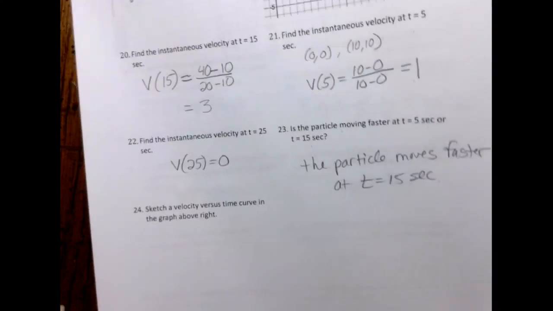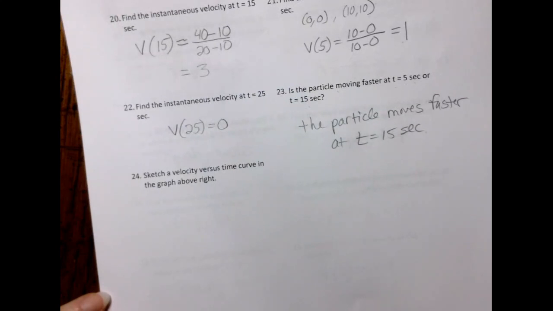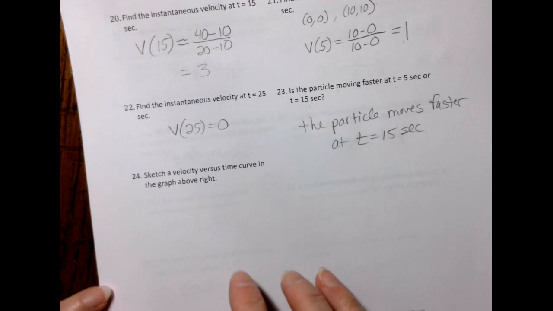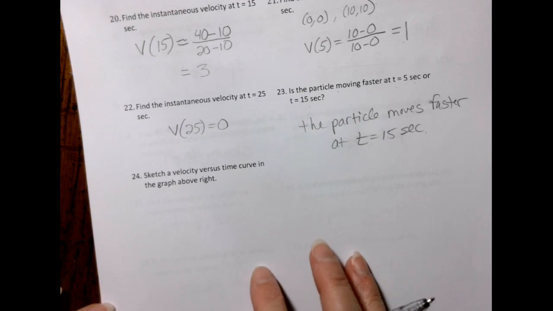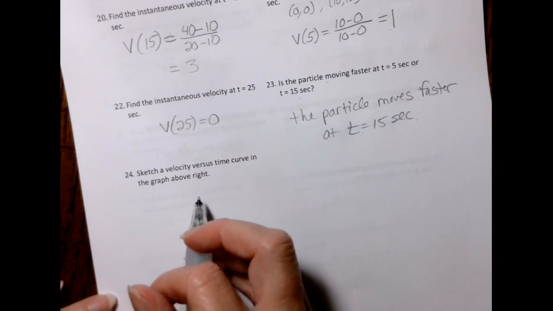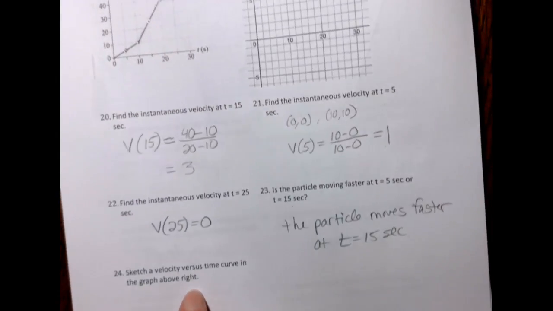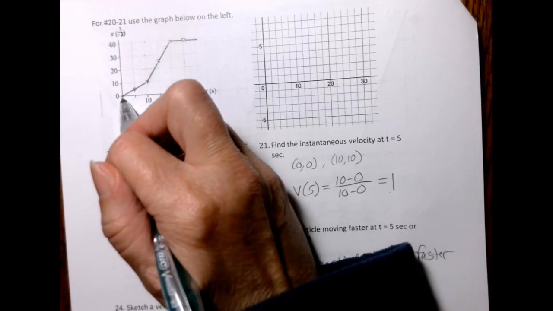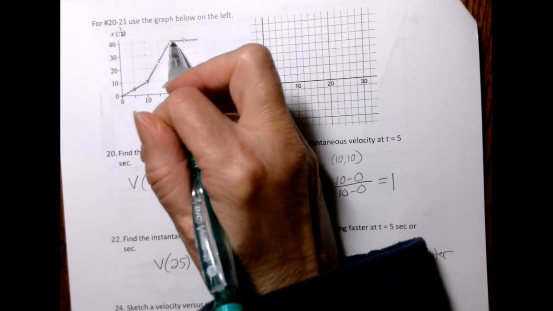Sketching velocity versus time is different in calculus than it is in physics. So just be aware of that when you're sketching. We make things into functions, and we talk about functions. So we do not do those vertical line connector pieces that they do in physics. So for a velocity versus time curve, I have 3 definite velocities that are constant.